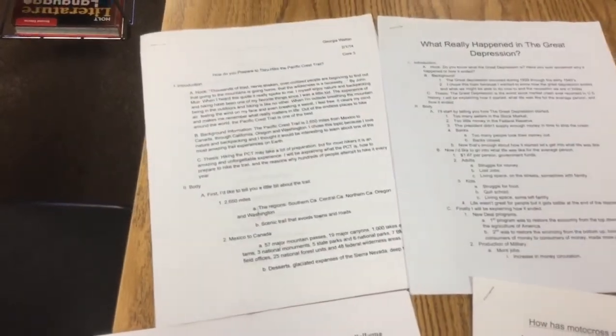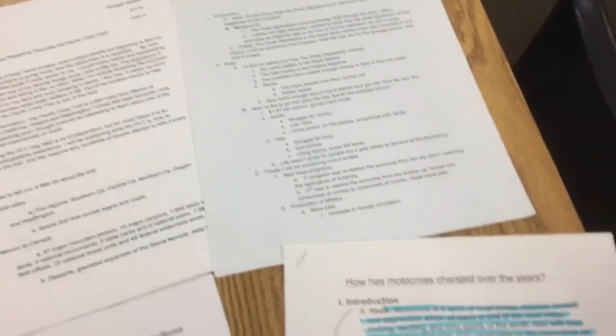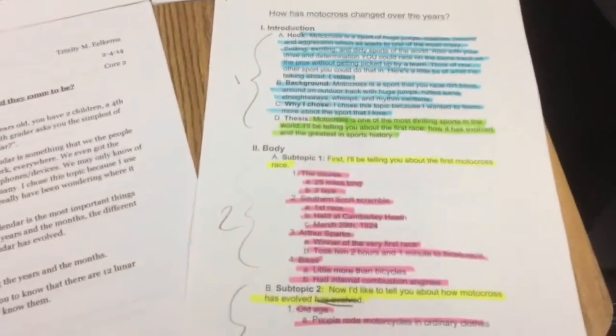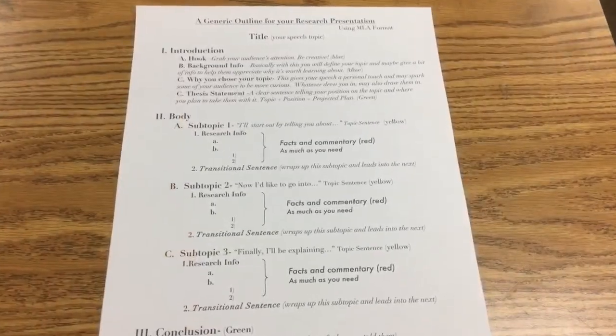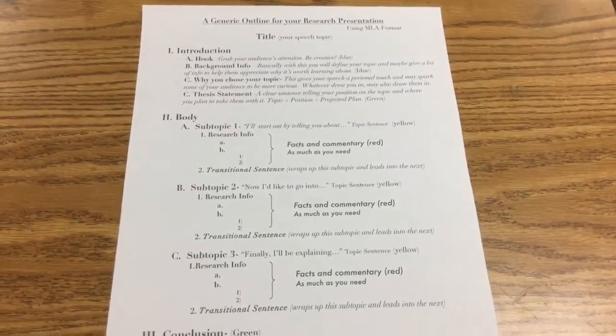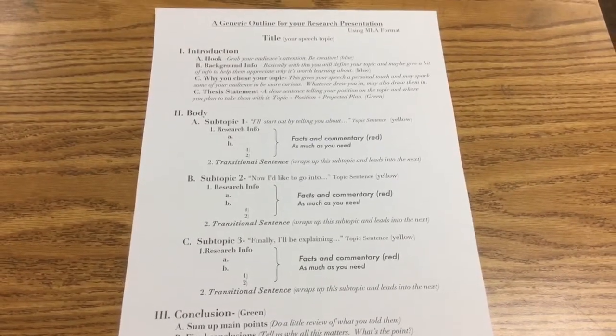These are outlines from former 8th grade speeches that were done correctly. So this is kind of what it's going to look like when we're all done. Okay, this is how this packet page is going to help you out. This is basically a template for your 8th grade speech.